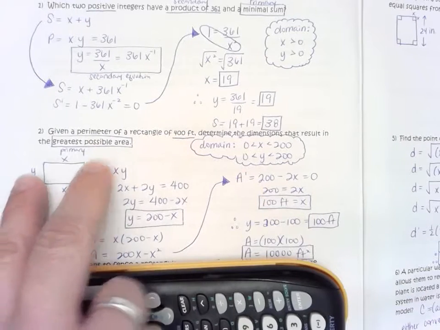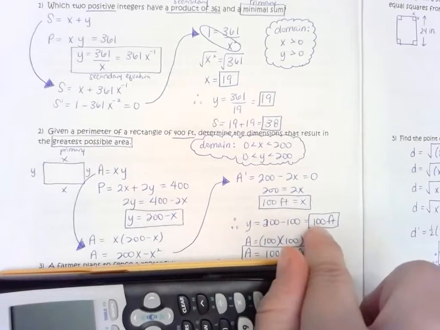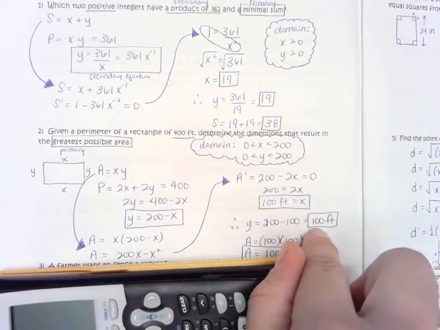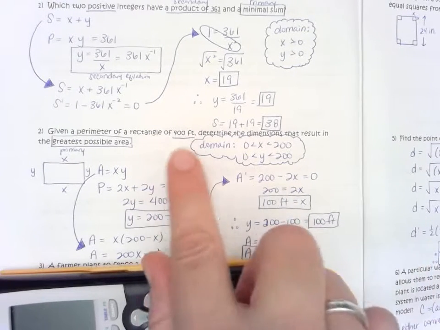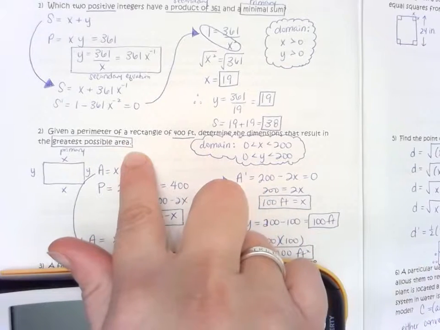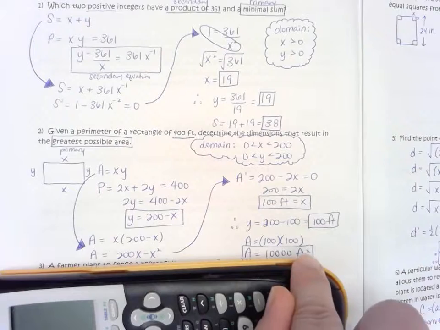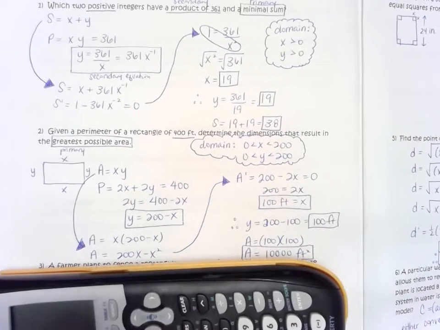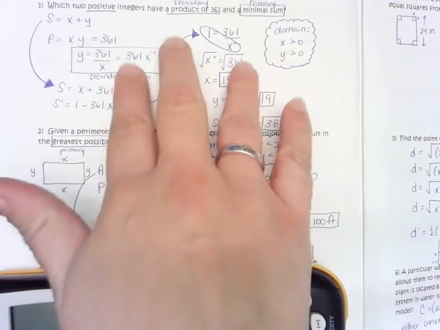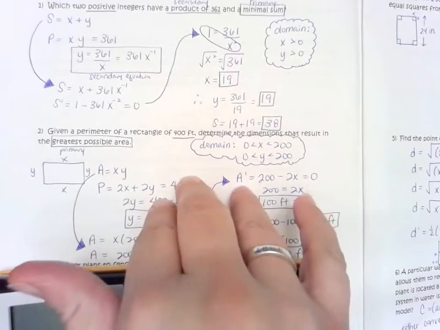What are my two y values? Well, I plugged it into my y equation, and I know that my y value is 100. You could also reason that as well. My other unknown is the area, the greatest possible area that I was trying to find in the first place. And that's 10,000 feet squared. Area is squared. So again, this and this problem have a lot to do with each other.